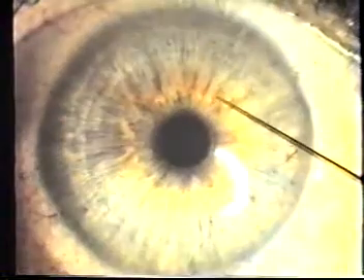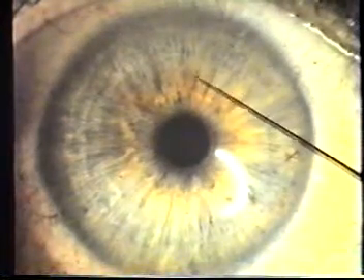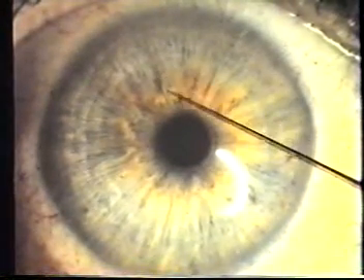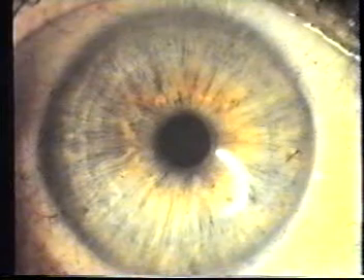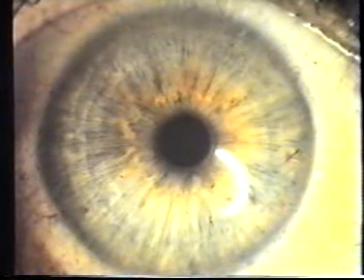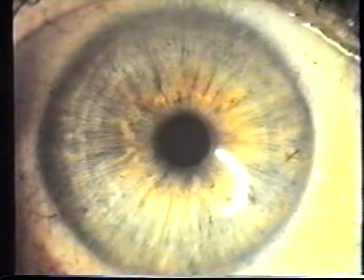Bottom line, take a look at this area up through here and these radii solaris. And those are very, very meaningful. And I'm not going to interpret any of them now. We don't have the time. Next slide.